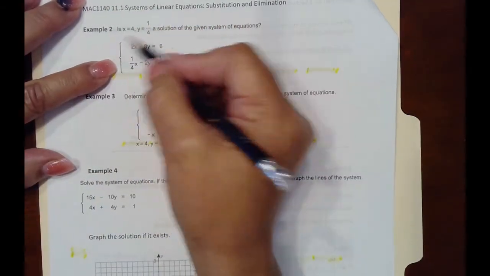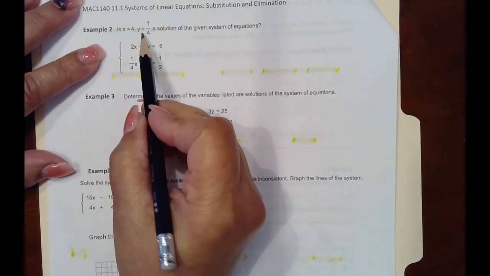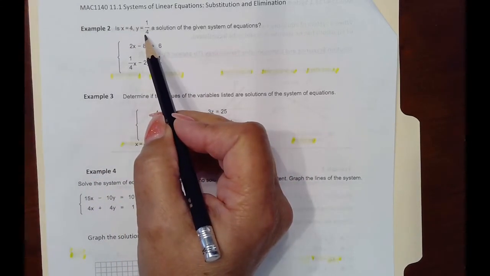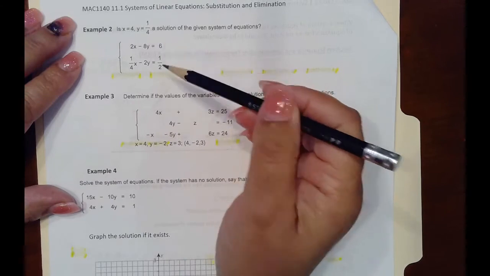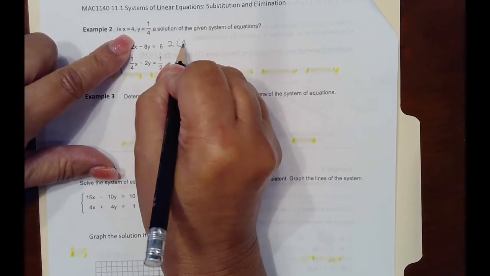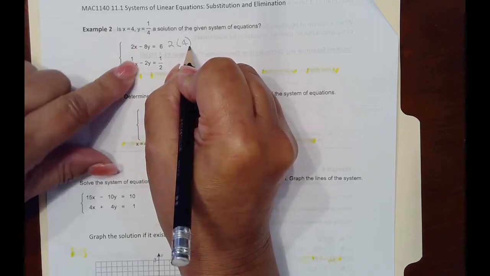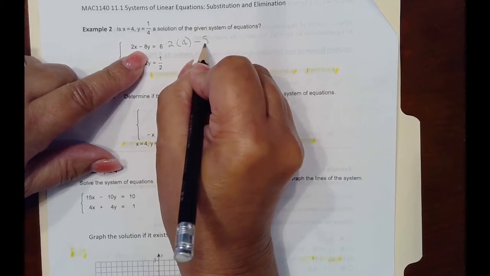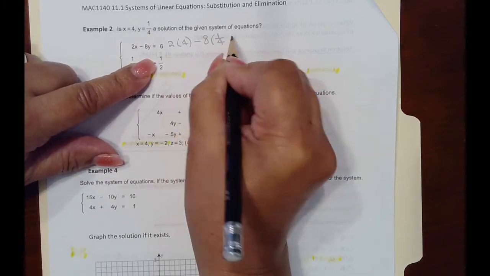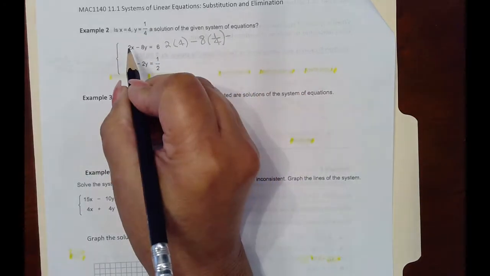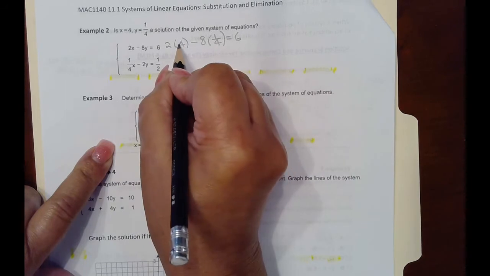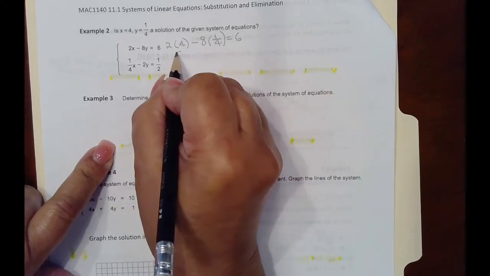So let's see if this is really a solution to this system. Remember, for an x and a y value to be a solution to a system, they have to satisfy both equations. So let's just check both equations. So 2 times x is 4 minus 8y, and they're giving a y value of 1/4. And supposedly after plugging x and y in, we should get a 6. So let's see if that actually works out. So 2 times 4 is 8.